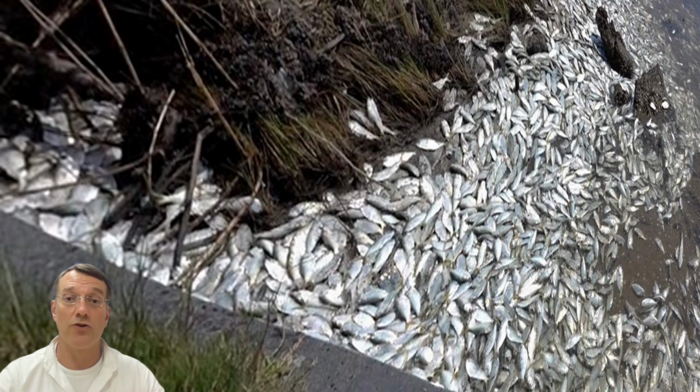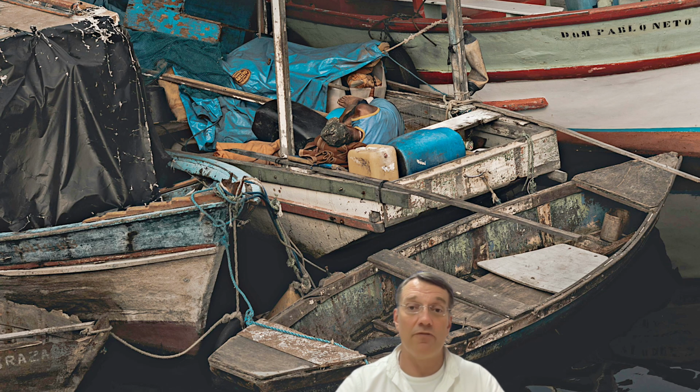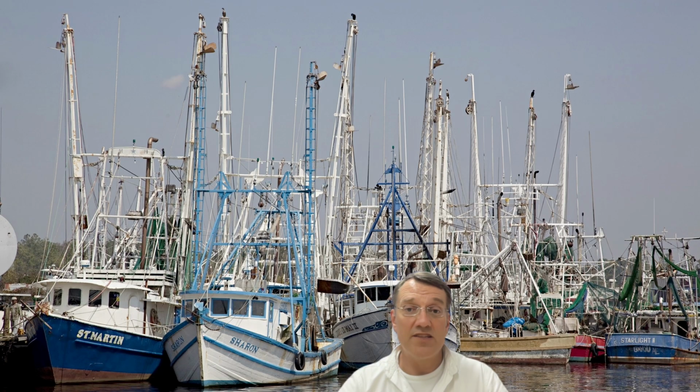Fish kills occur during oxygen depletion events. That means in events when the oxygen levels are dramatically reduced, and it sometimes wipes out entire populations. Reduced fish stocks affect both commercial fishing industries and recreational fishing. Communities that depend on fishing for income and food security face serious challenges when eutrophication destroys their resource base.